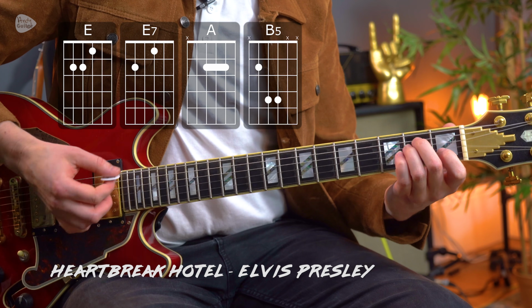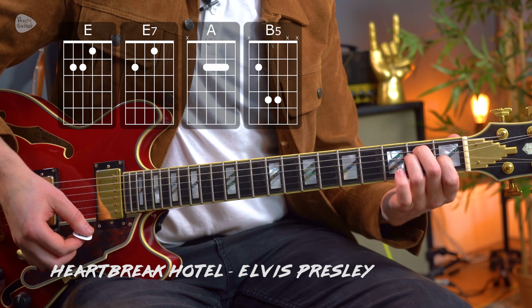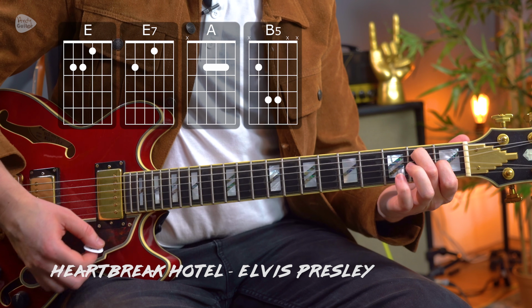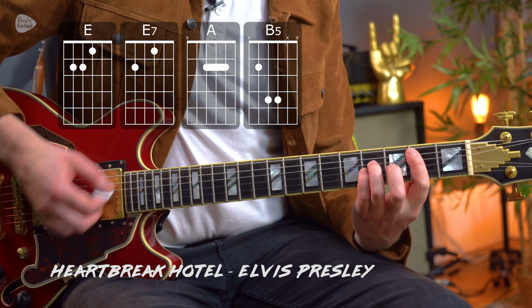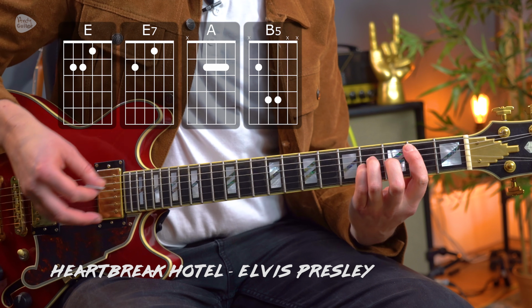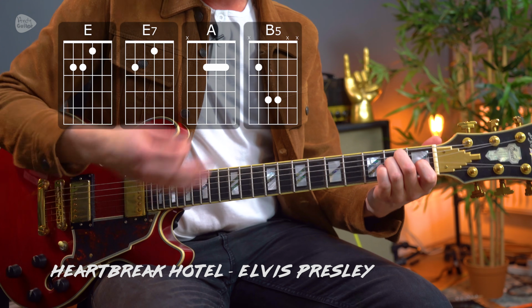This is Heartbreak Hotel. Heartbreak Hotel uses the E major chord, an E7, A major, and a B major or B power chord. And it uses it in this fashion.